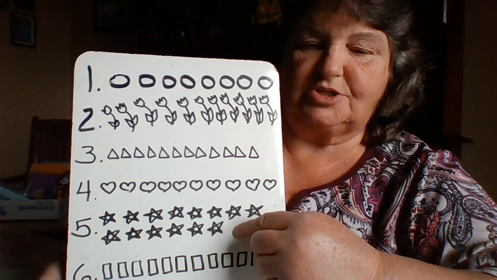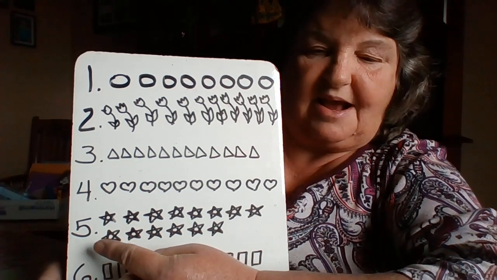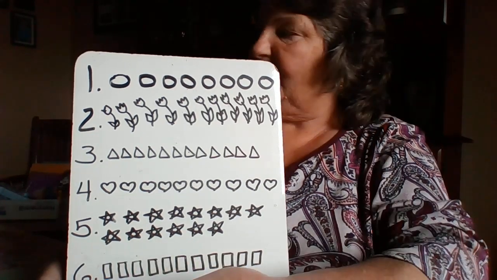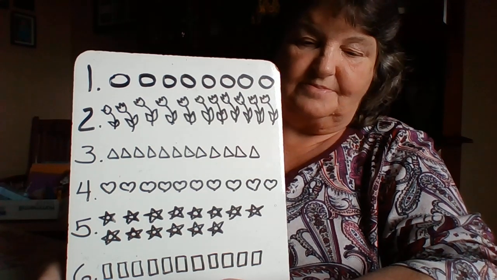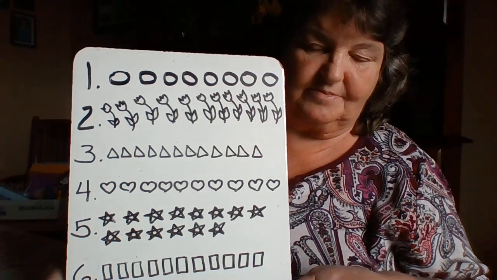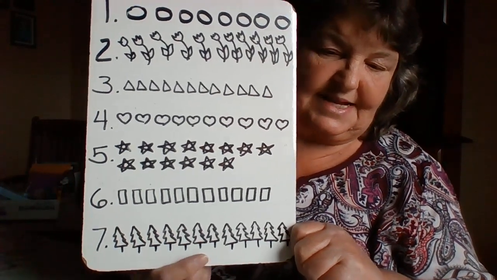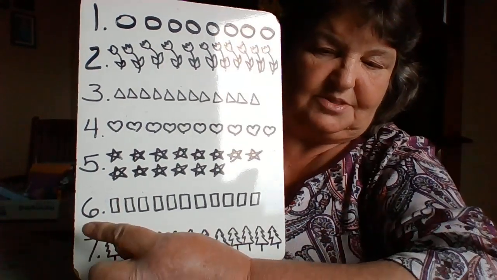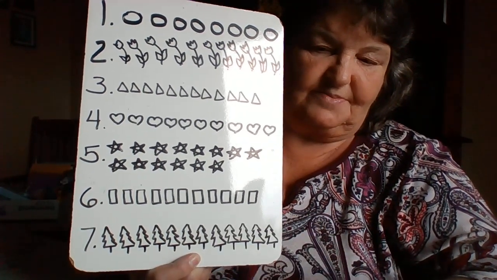There are 2 rows of stars. Start at this end, count across, then come back this way. Remember, we read from left to right. Number 6, count the rectangles and write your answer.